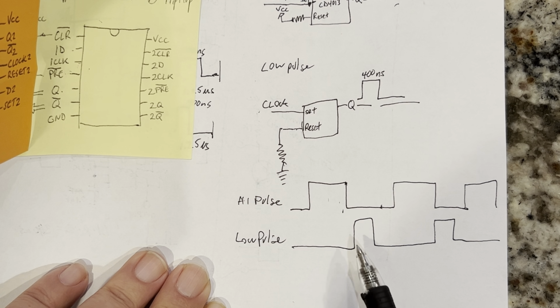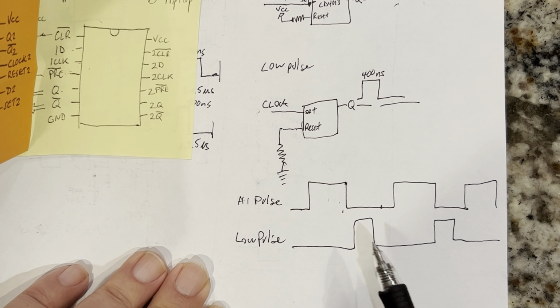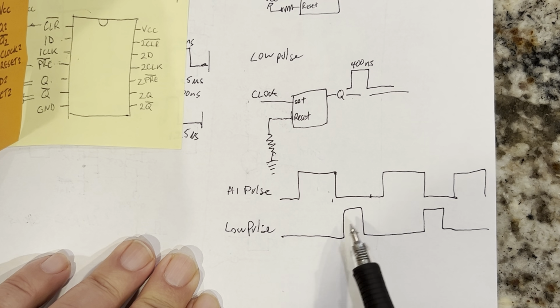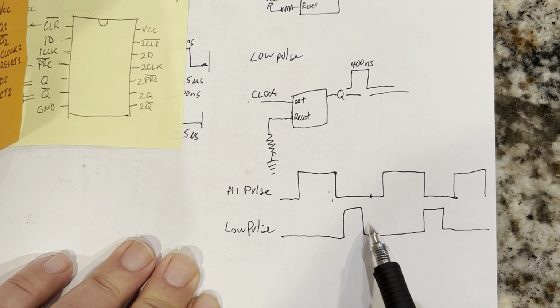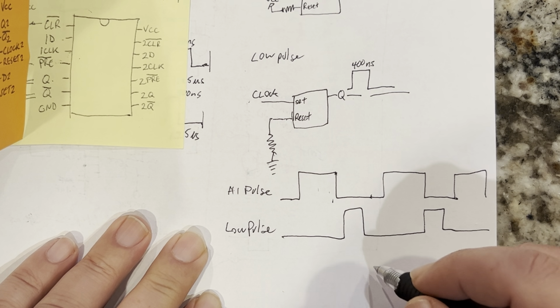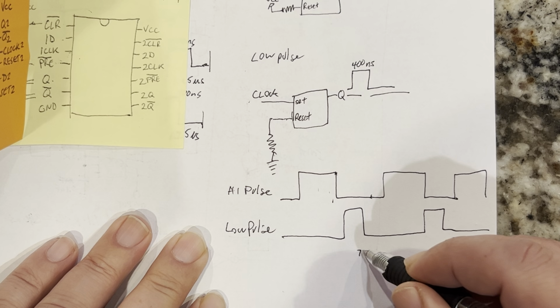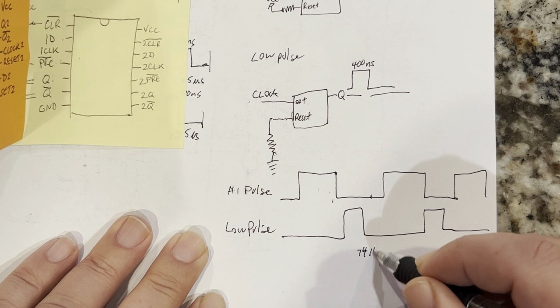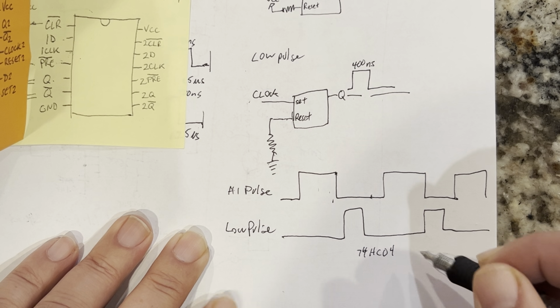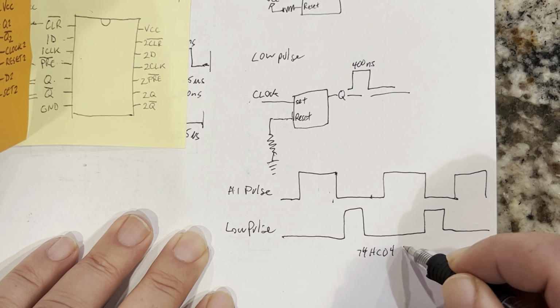So these were out of phase, and so my thought initially was to take this low pulse and put it through an inverter, because I had now gotten some inverter gates. So I put it through a 74HC, I think it's 04, which is a hex inverter gate.